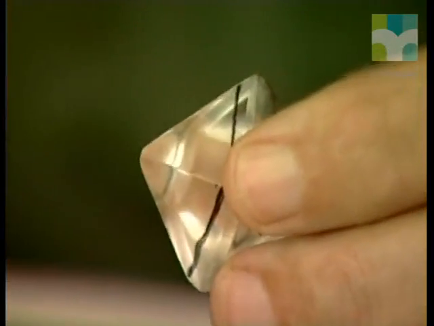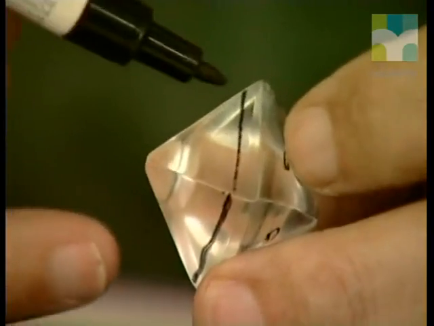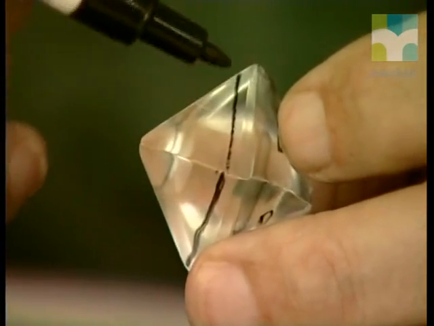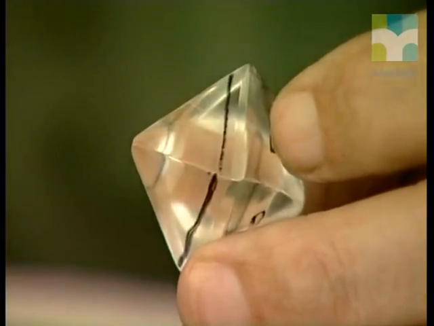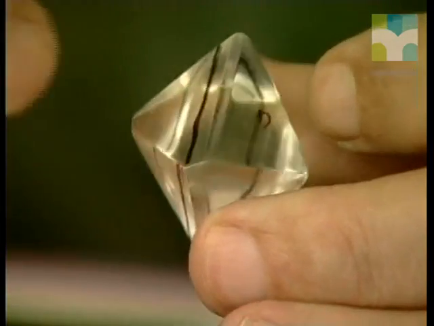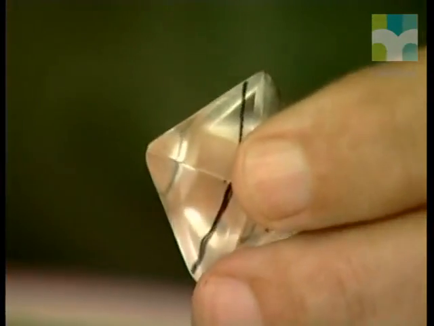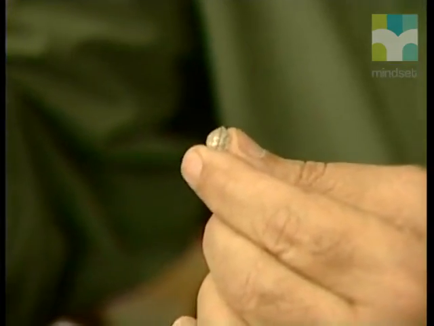Now, in most cases, the diamond comes in this shape. We call it the octahedron shape. You see, it's 8-sided. It looks like 2 pyramids. Okay. And then, once you've decided to maximize the value of the diamond, one would mark the diamond with a black ink pen. Once you've done that, you've completed the first step.